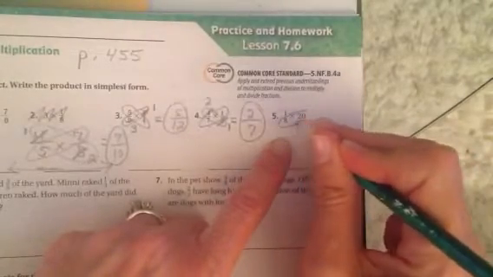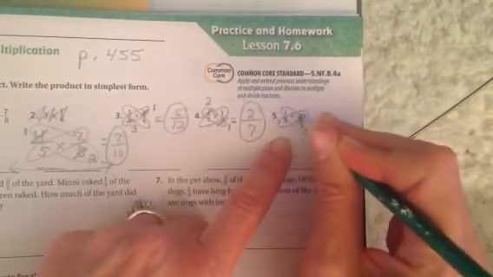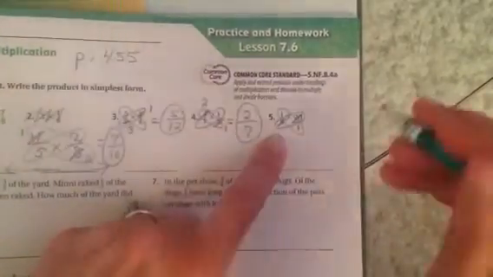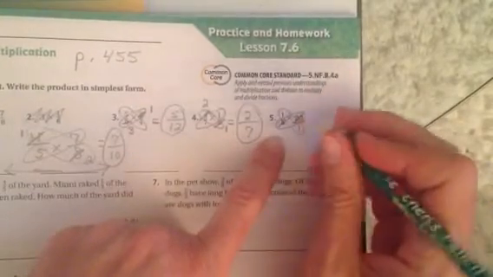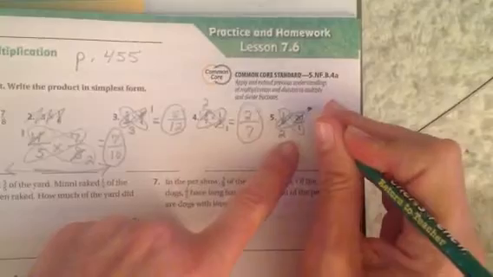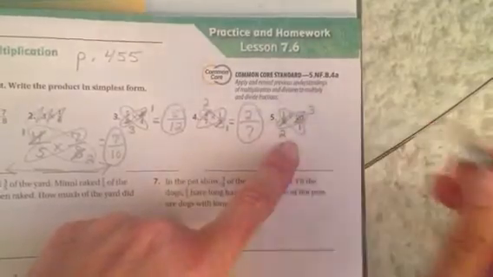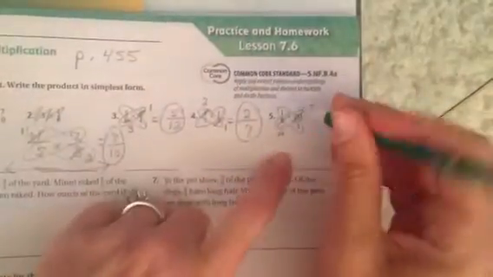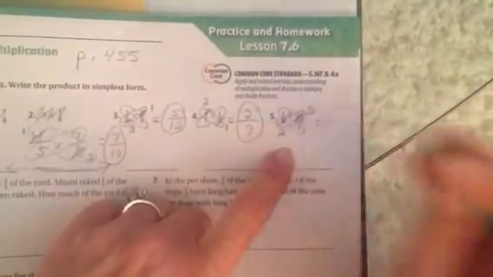Okay, so I'm putting my whole number over 1. 8 and 20 can both be divided by 4. So I have 2 and 3. 20 divided by 4 is 5, not 3.